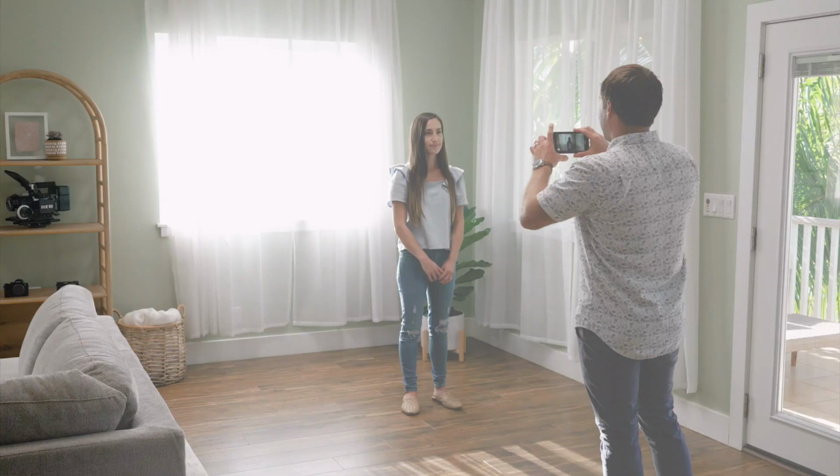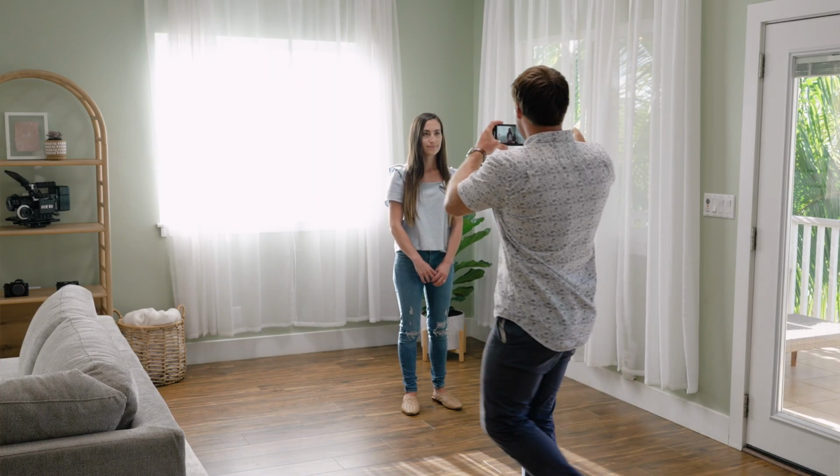So if your subject is right in front of the window, what's going to happen is they're going to look dark and silhouetted. And if you try to brighten up for them, the window's going to look really blown out and your shot's going to look washed out and just not the most pleasing that it could look. And then if you darken it up for the window, they're going to be quite dark. So let's actually take advantage of that window and use it as front light.